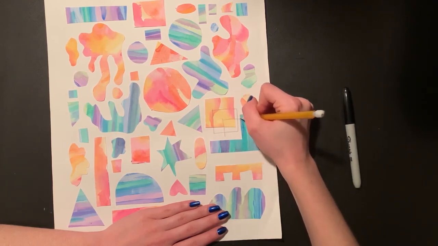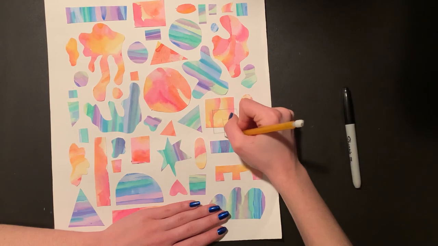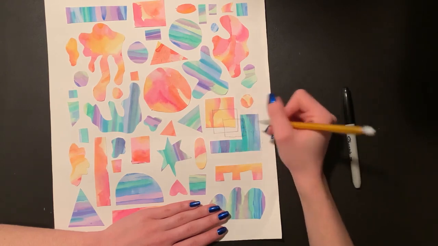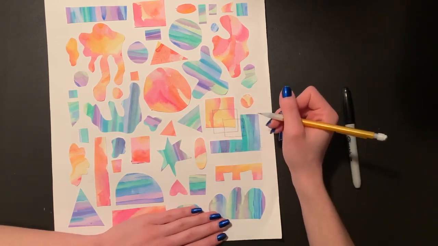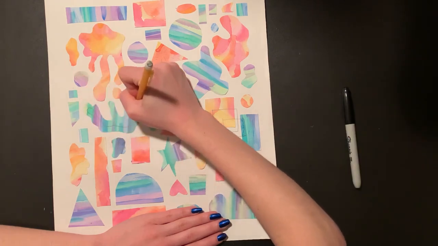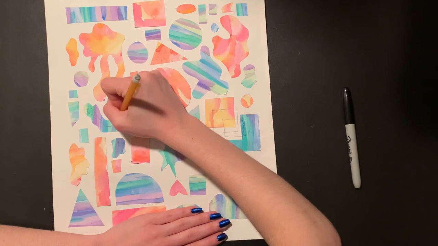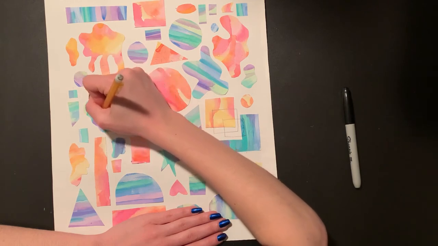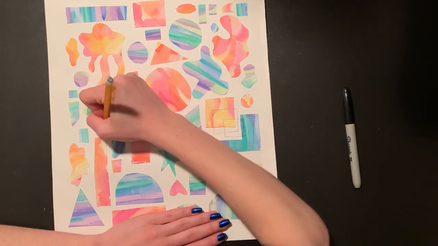So I'm just going to go in with a few different little line designs and shape designs to make my picture look more interesting. Now you can decide maybe this isn't something that you are interested in doing, and that is okay. You can leave your picture the way that it is.